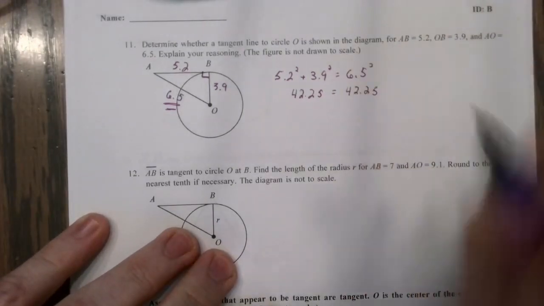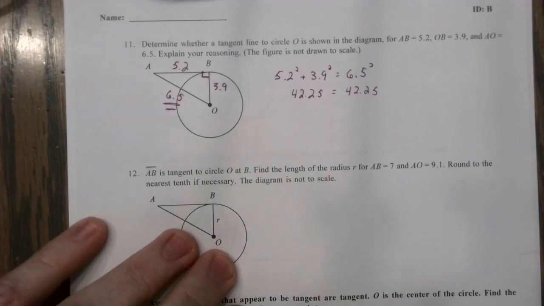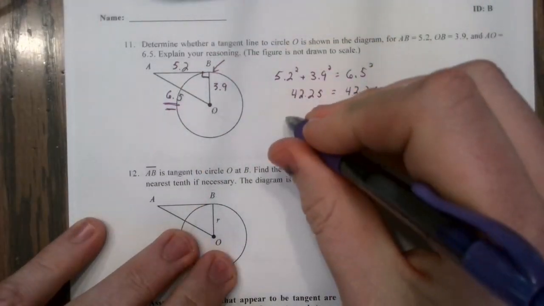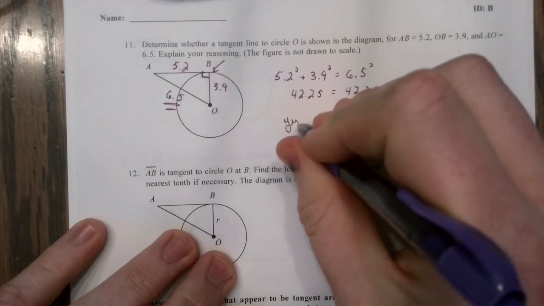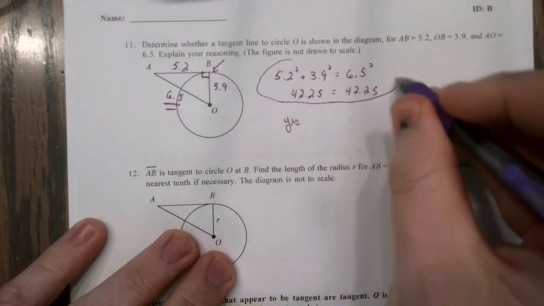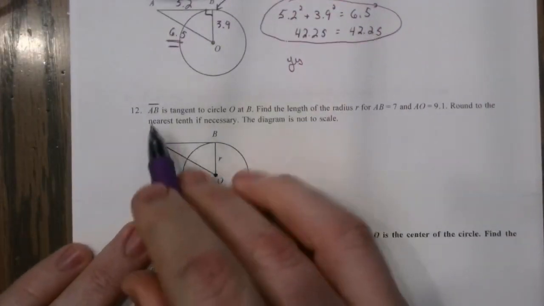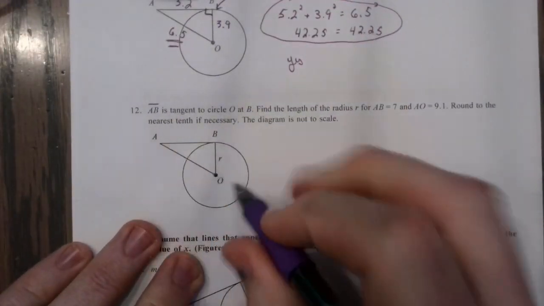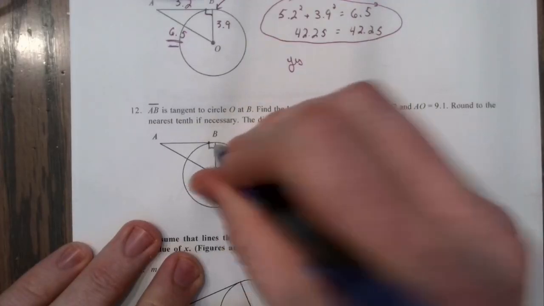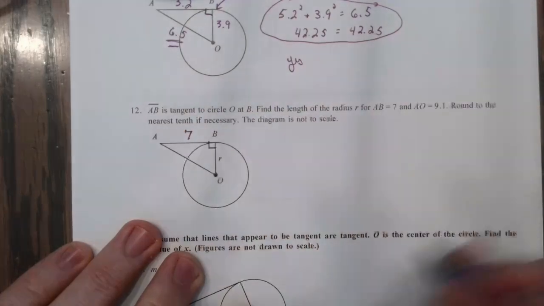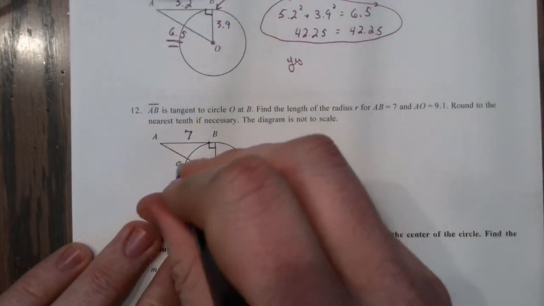Since these lengths satisfy the Pythagorean theorem, that means that this is in fact a right angle. Therefore I know that this is a tangent. So yes. And your explanation is really this math right here. That's your explanation. Okay. Here they tell me AB is tangent to circle O. So if I know AB is a tangent, I'm going to immediately go ahead and put in my right angle right there. They tell me that AB is equal to 7. And they tell me that AO is 9.1.